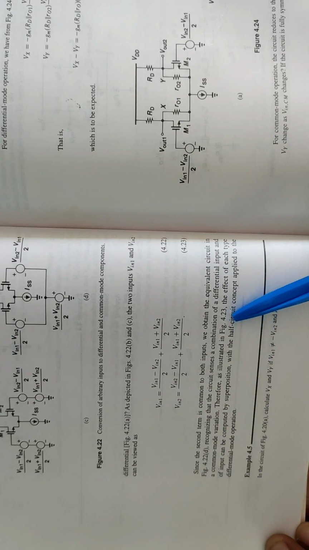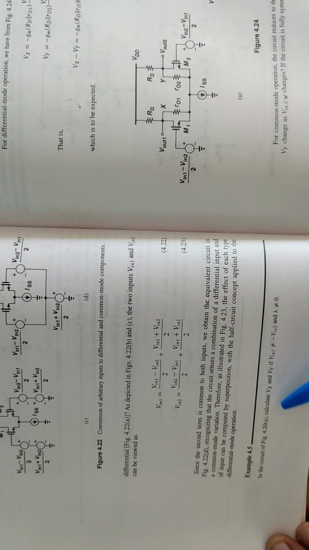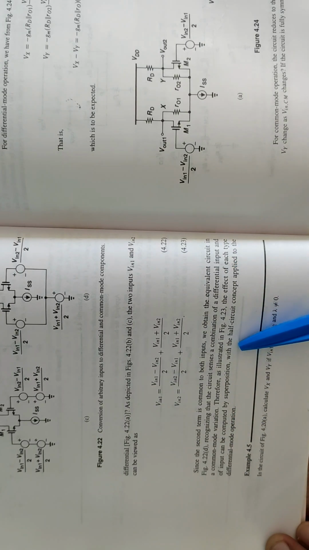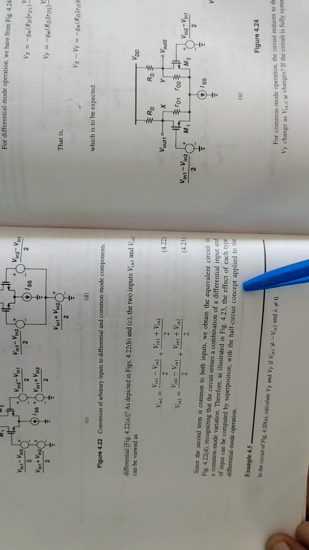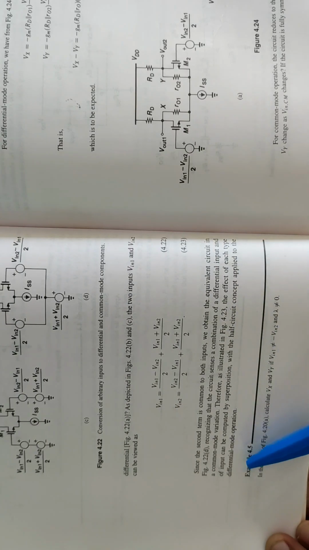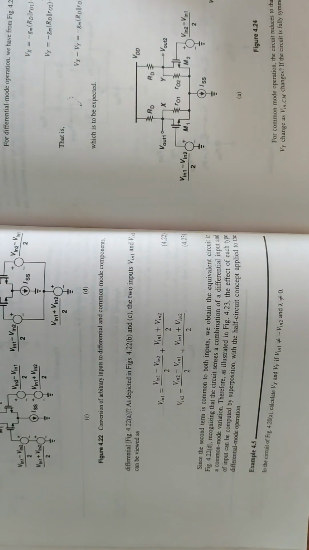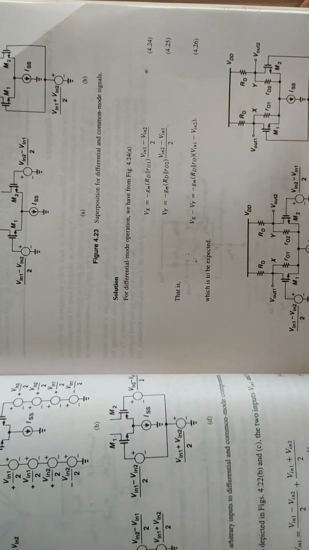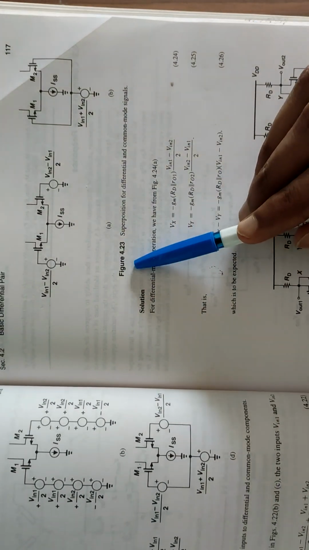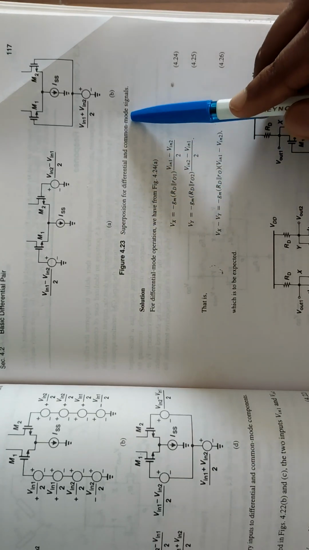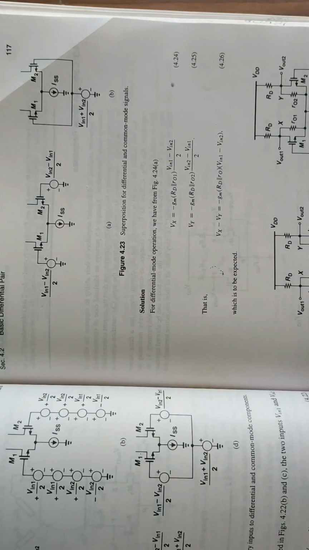Therefore, as illustrated in the figure, the effect of each type of input can be computed by superposition, with the half circuit concept applied to the differential mode operation. Here you can see in this figure superposition for differential and common mode signals.